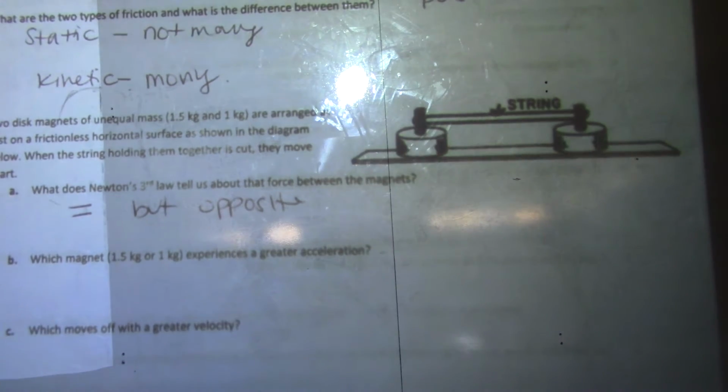We've got two discs, magnets, whatever, unequal mass, 1.5 and 1. They are on a frictionless horizontal surface. When the string is cut, they move apart. Newton's third law tells me that the forces between them are equal but opposite, right? So this guy feels a force to the left, this guy feels a force to the right, but it is the same force, same magnitude, just opposite directions.